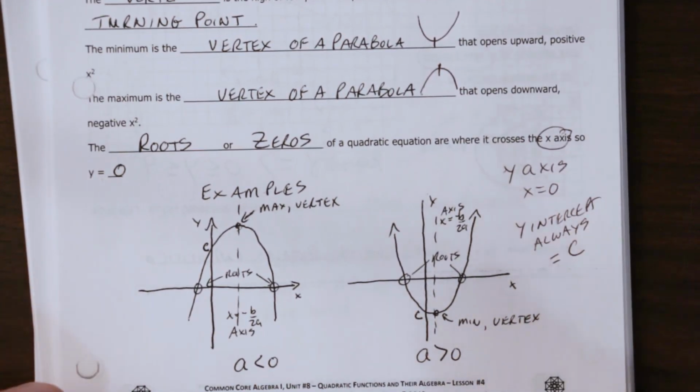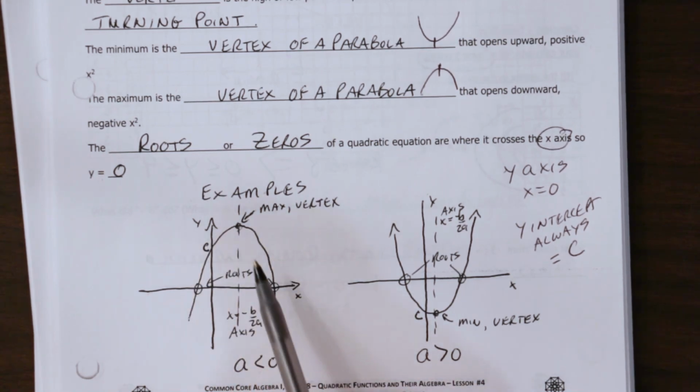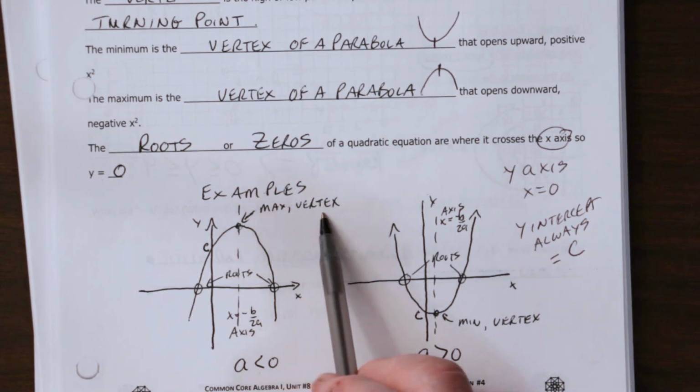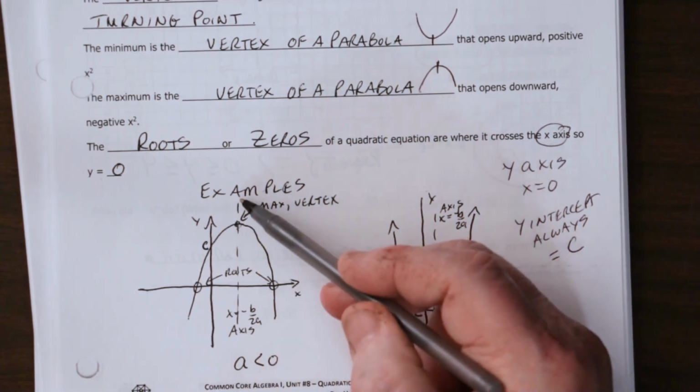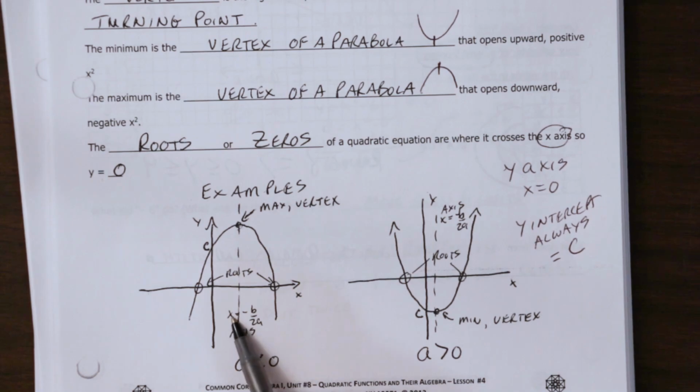Let's just talk about them a little bit. We have a couple of examples here. This one tells me that a is less than 0. That's why it's a frowny. This has a maximum for a vertex. Here's my axis of symmetry, and once again, the equation for that is negative b over 2a. Here are my roots. It's where it crosses the x-axis.